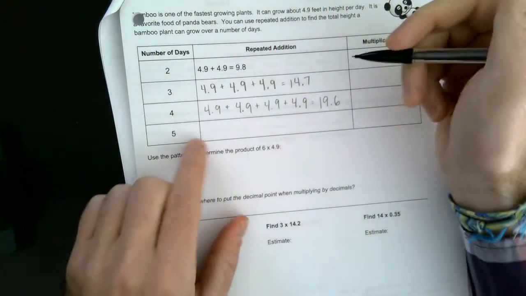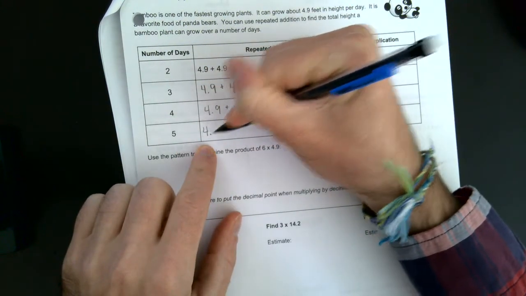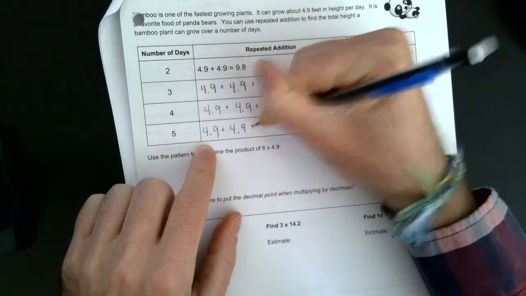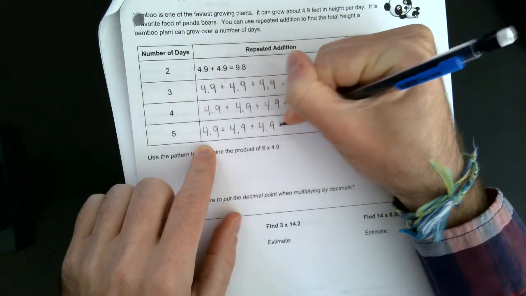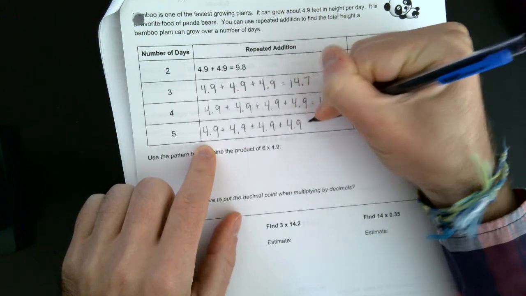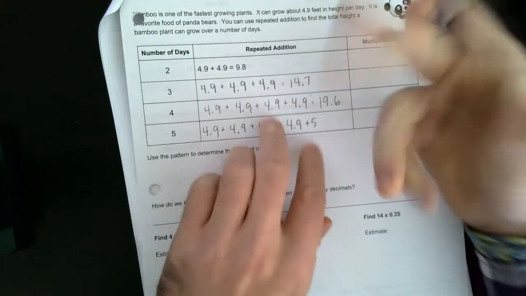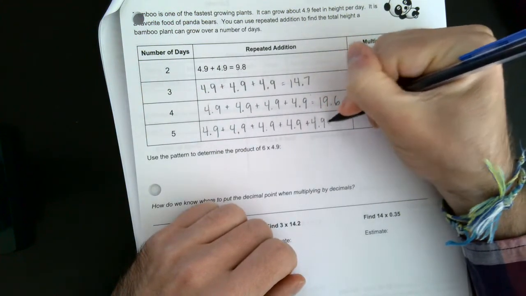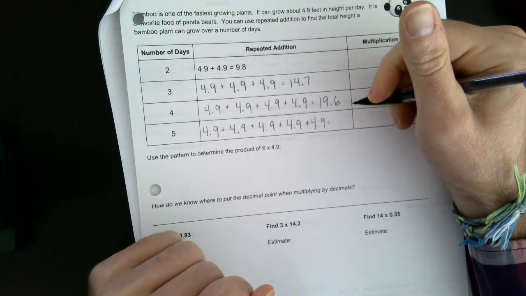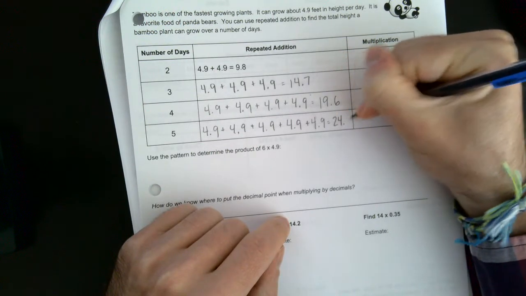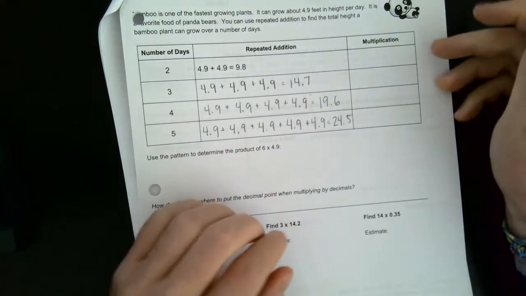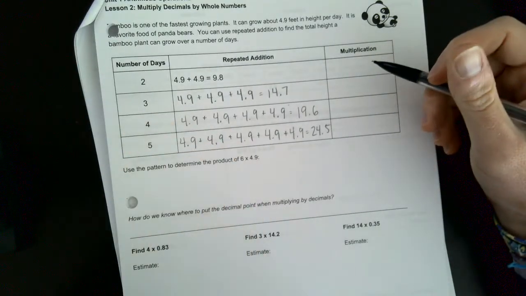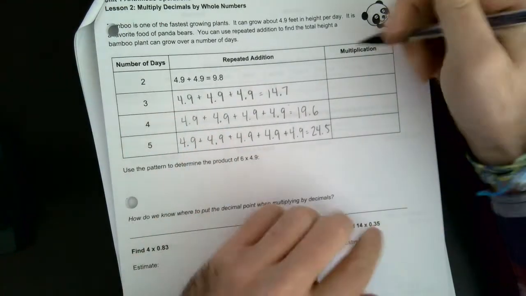So you can see, for 5 days, it's kind of a pain at this point because we're having to write out 4 9/10 five times. And you're probably thinking there's got to be an easier way to do this. Well, there is, and I'll show you in a moment. I'm sorry, I wrote the number 5 instead. We're going to put 4 9/10. And when you add those together, you would get 24 5/10. Now, again, there is an easier way to do this. Instead of adding those decimals over and over again, we can use multiplication.